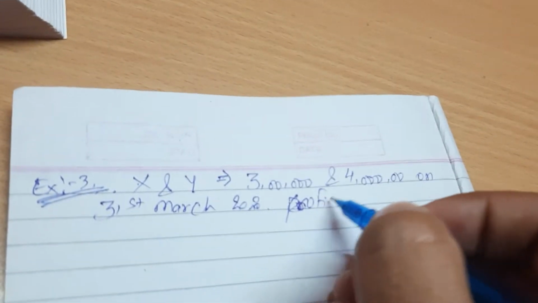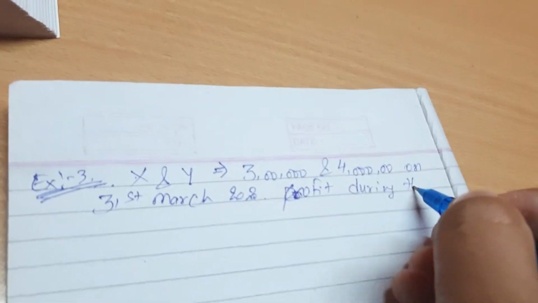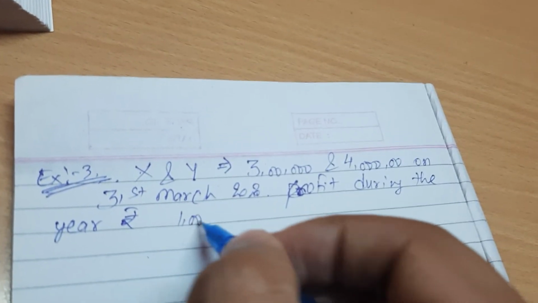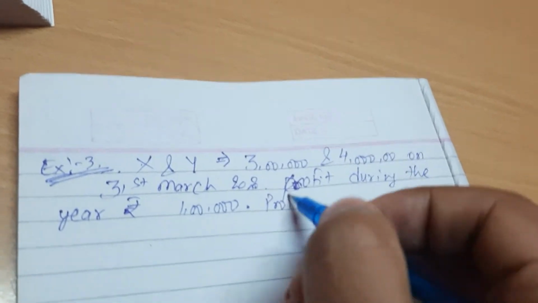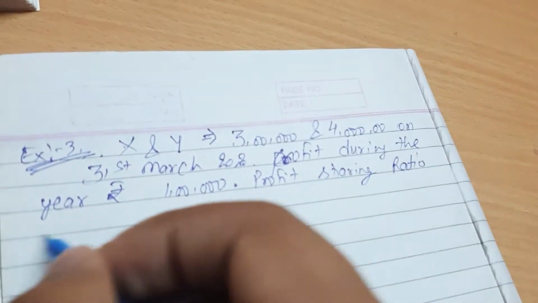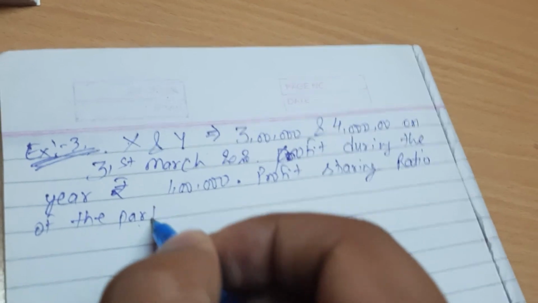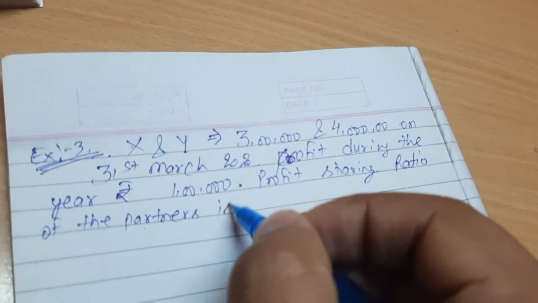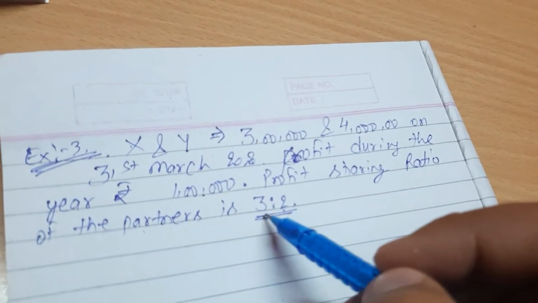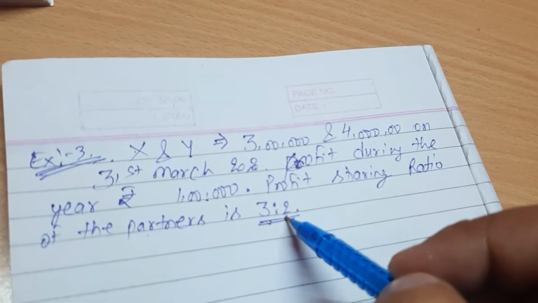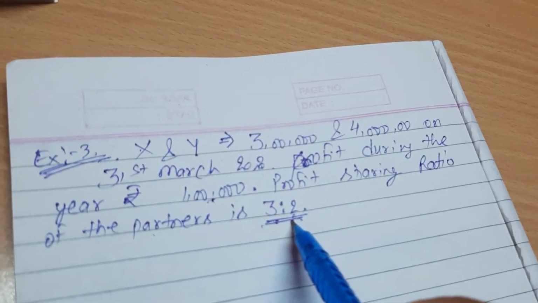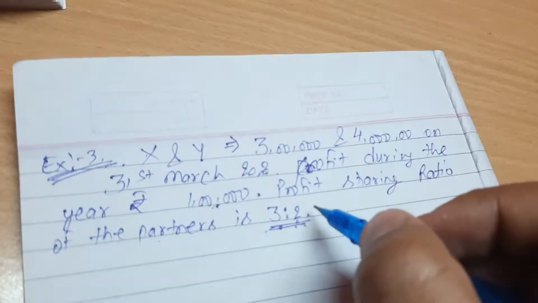Profit during the year, rupee 1 lakh. Profit sharing ratio of the partners is 3:2. It means this 1 lakh will be distributed between the partners in ratio 3:2. So this becomes 60,000 and 40,000. When you divide this 1 lakh into 3:2, it will become 60,000 and 40,000. So profit ratio is this one.